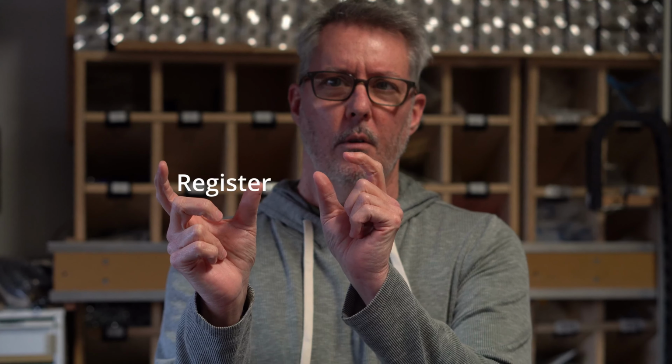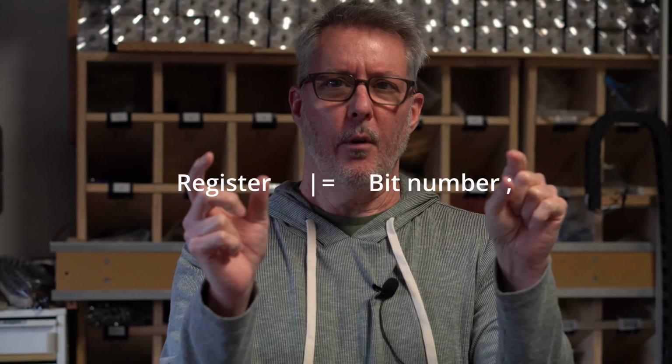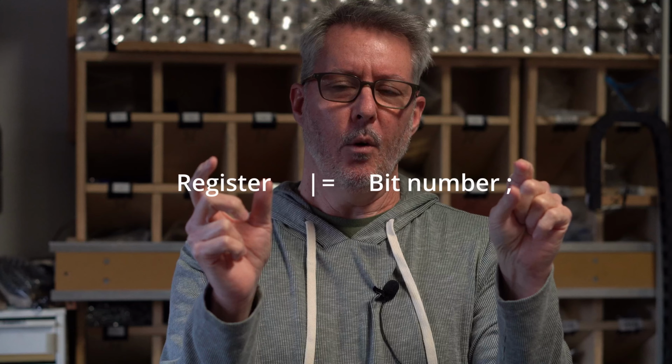To turn on a bit in a register, or to set a bit as 1 in a register that has 32 bits in length, we need to specify the register. We're going to use the OR operation, which is the pipe character. It's just a vertical character, and equals, and the bit that we're going to be setting, making a 1.